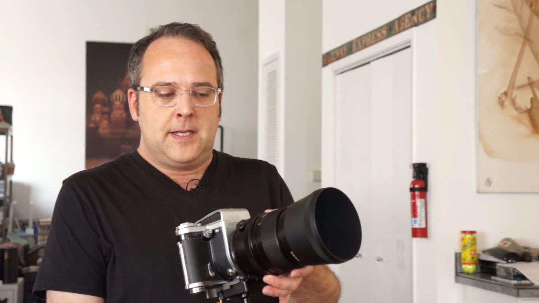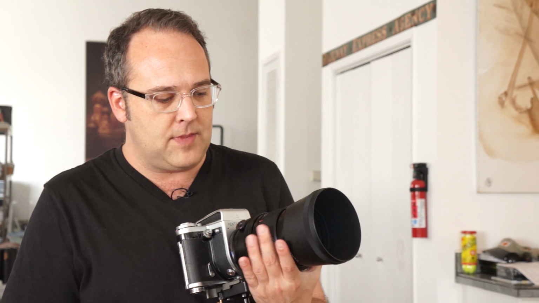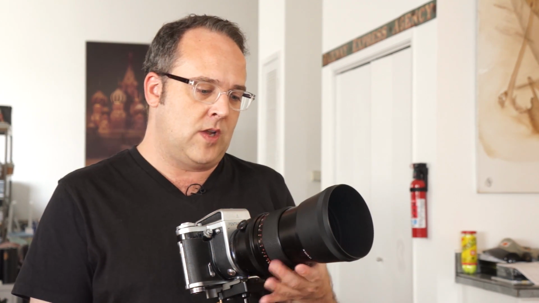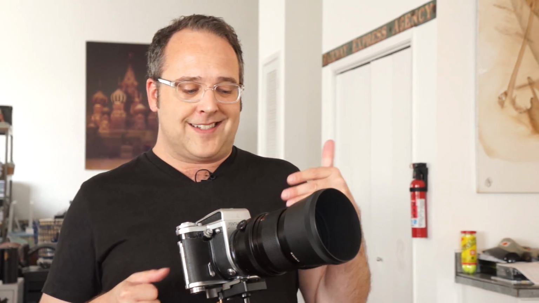Now, one of the disadvantages to a lens of this era and vintage is that the minimum focus distance is pretty far out. I don't remember exactly what it is, but it should say on the lens, in meters and feet. The closest I can go is 5.5 feet or 1.7 meters, so it's a ways out. If you want to do macro on this lens, you have a couple of options. You can use a bellows rig, and there is one that exists for the Pentacon 6. I've got one, but it does not fit this lens. This lens is just too big to get on there.